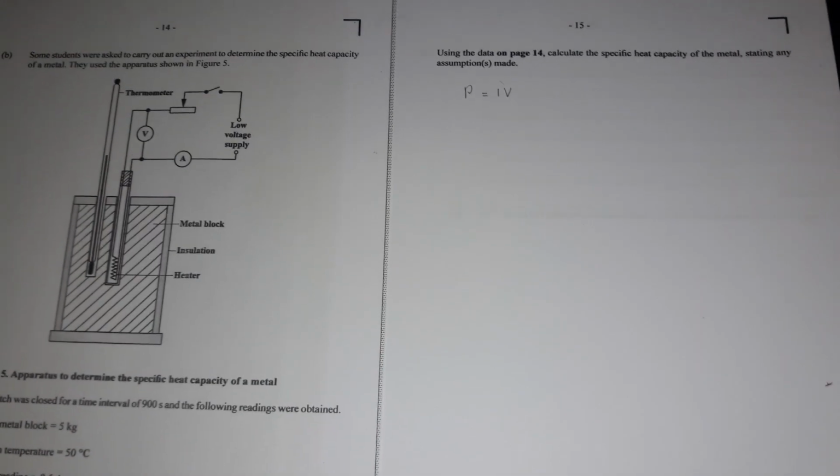So it says using the data on page 14, calculate the specific heat capacity of the metal, stating any assumptions, and that was for 9 marks. So if you didn't know how to do this, you would have lost 9 whole marks.